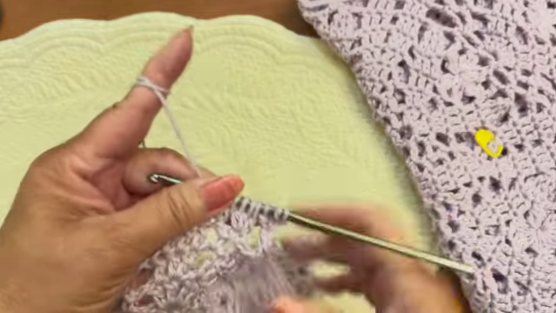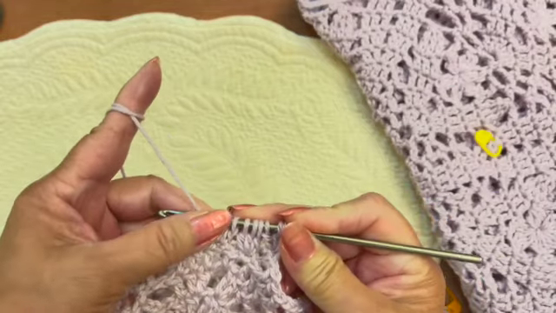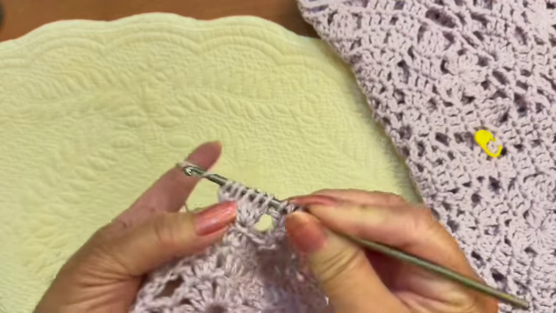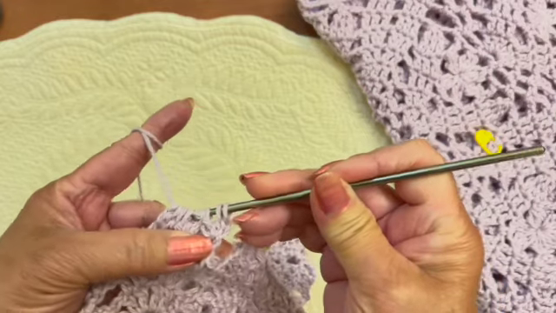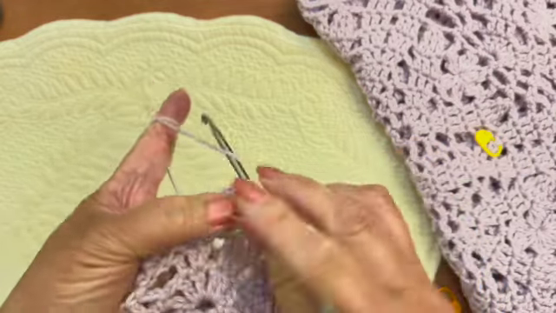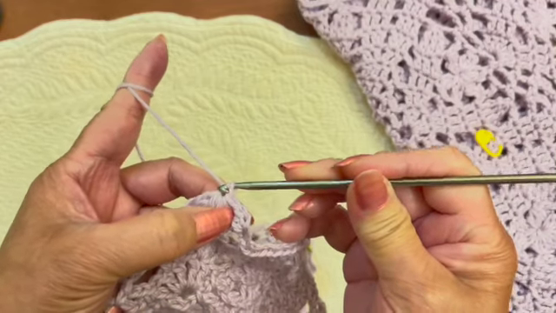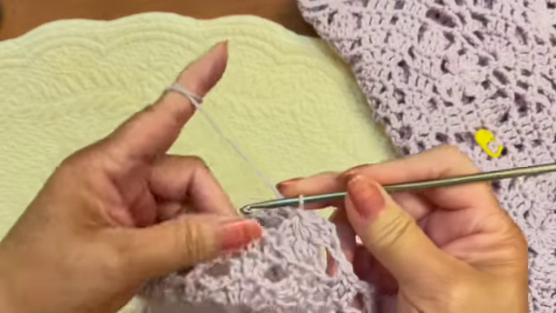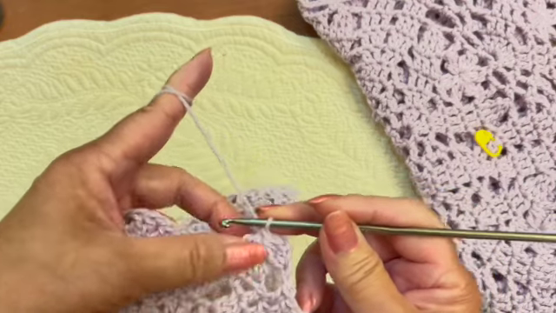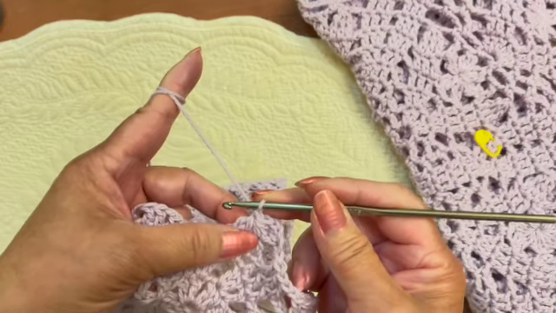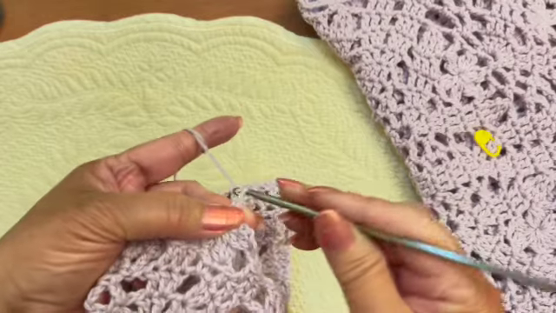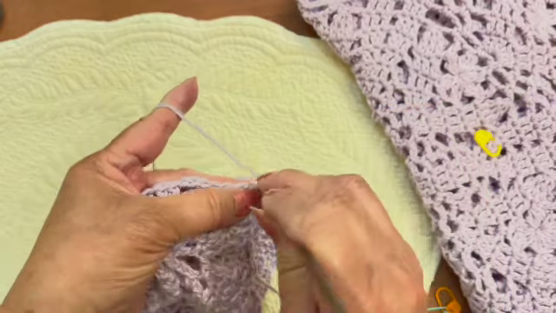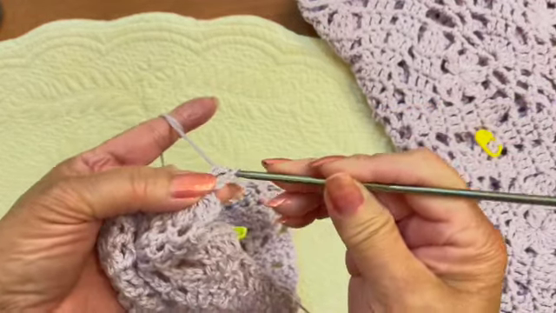So then we complete this 3-petal, 3 incomplete set of double crochets by yarning over and drawing the loop through all loops on hook, and pull up a stitch and tighten. Then make another petal. We are going to make a chain 3, 1, 2, 3, and double crochet 2 together on center of flower.